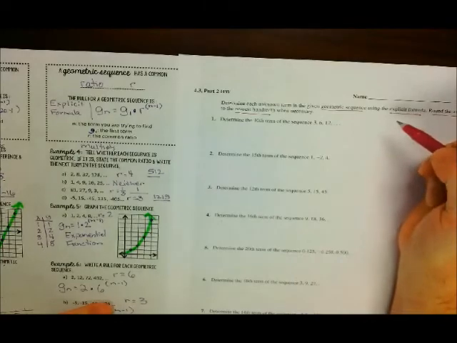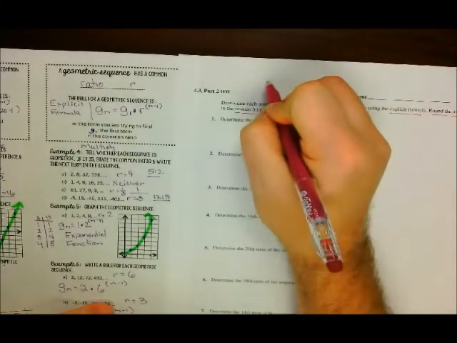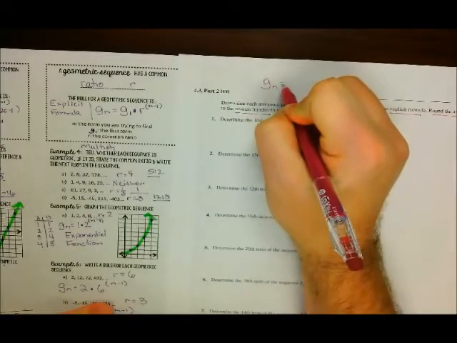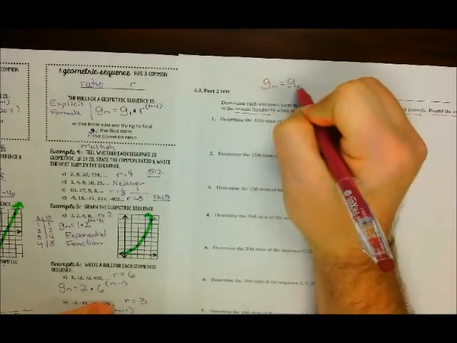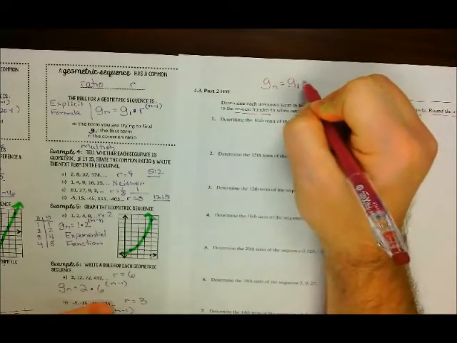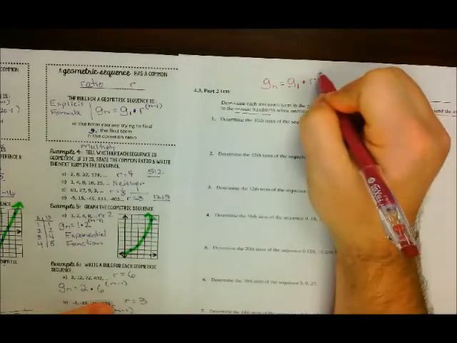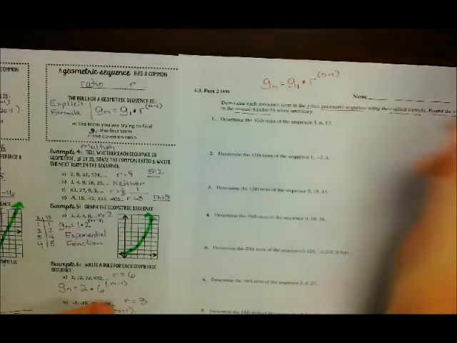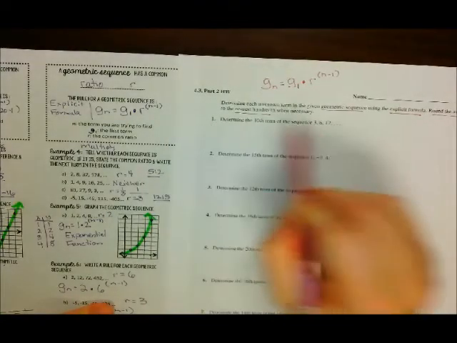So remember, it's very similar to arithmetic, where I am looking for a specific term. I'm looking for g of n equals, and I need my first term in the geometric sequence, so we write that as g of 1, and then I'm going to multiply it by whatever that common ratio is, and then as my exponent, we're going to do the n minus 1 here, okay? So let's look at problem number 1.